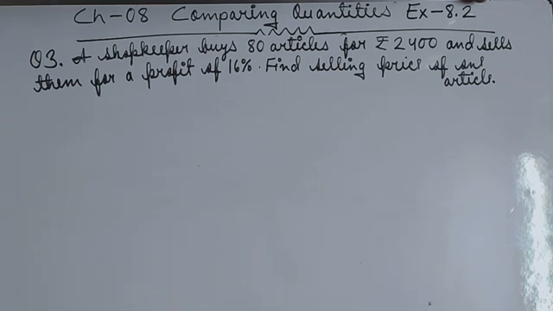This question says one shopkeeper buys 80 articles for rupees 2400, and he sold the same articles at a profit of 16%. You have to tell the selling price of one article. You have been given the cost price, because the shopkeeper is buying, so the cost price of 80 articles, that is 2400, is given to you. And you have been asked the selling price of one article. So first we will find the cost price of one article, and using this profit percent and the cost price of one article we can easily find the selling price of one article.